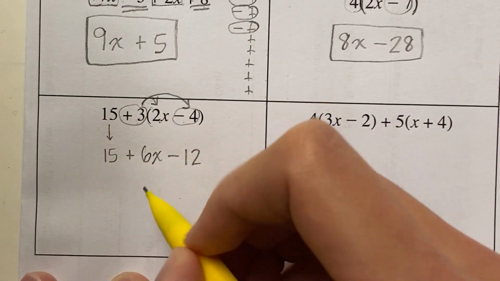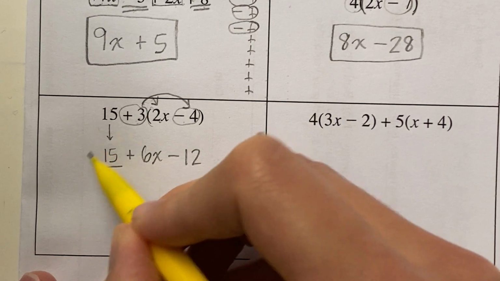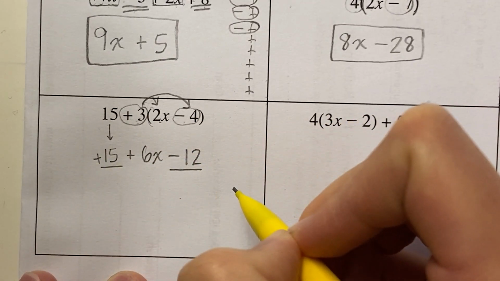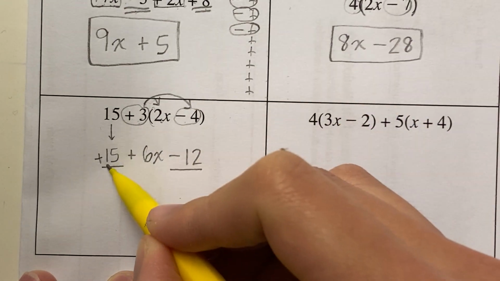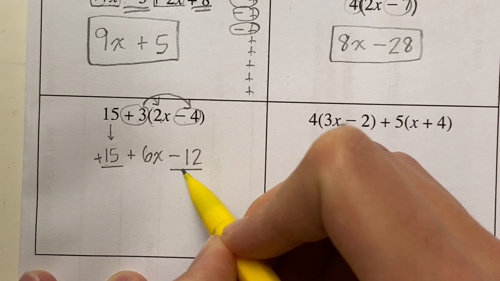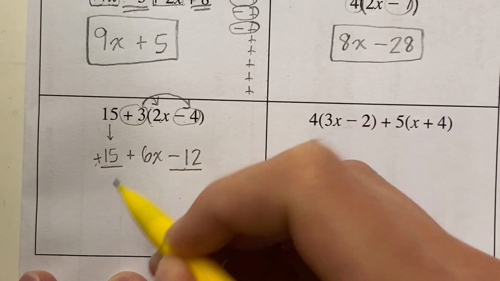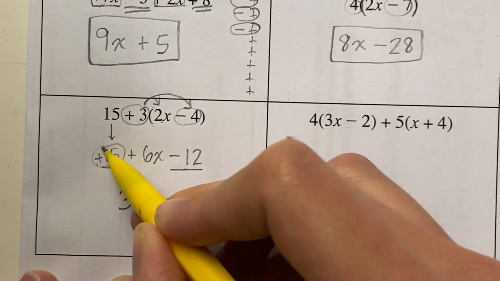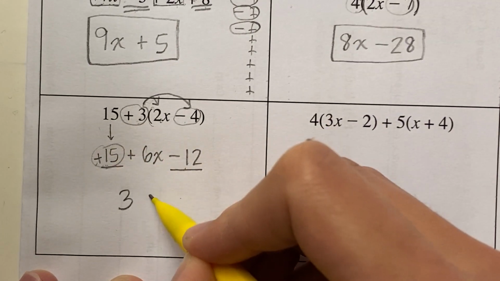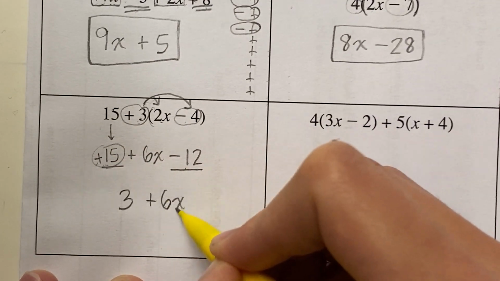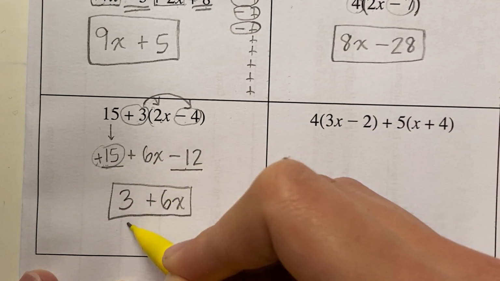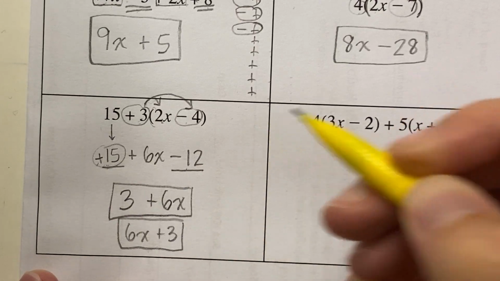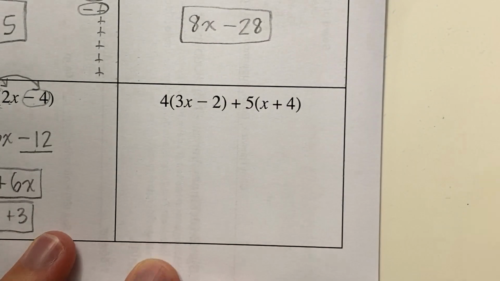Now I'm combining like terms. This term, positive 15, and this term, negative 12, are like terms because they don't have an x. So this is going to be 15 minus 12, right? I have positive 15, negative 12, so I'm going to subtract the numbers. 15 minus 12 is 3, and I'm going to keep the sign of the larger number, which is 15. And I'm going to bring down plus 6x. This answer is fine. If you brought down 6x first and then wrote plus 3, that would also be fine. These are both correct.